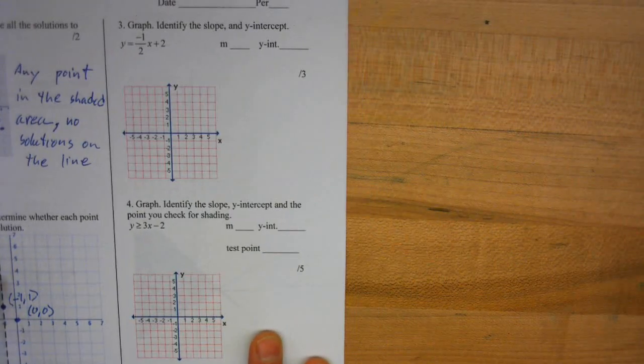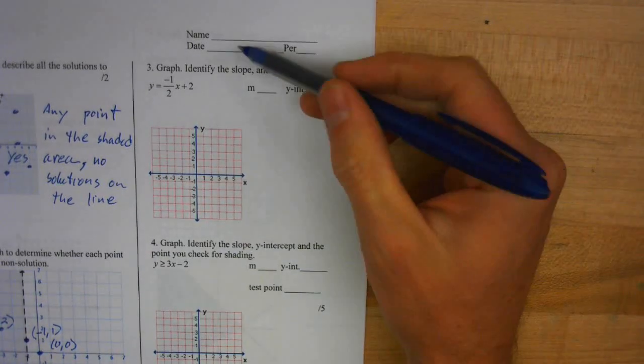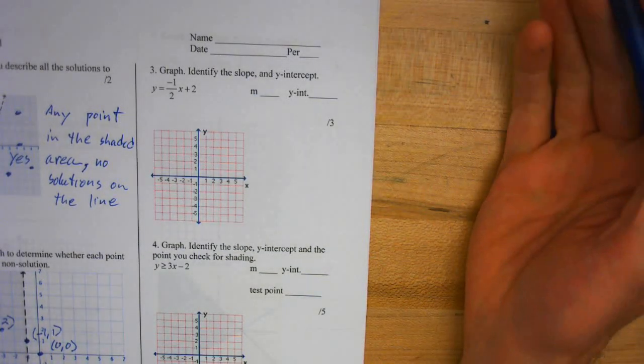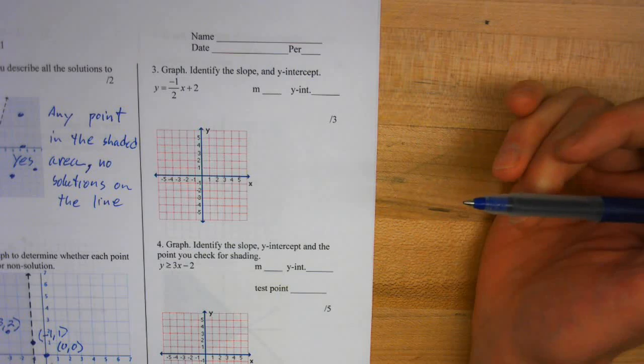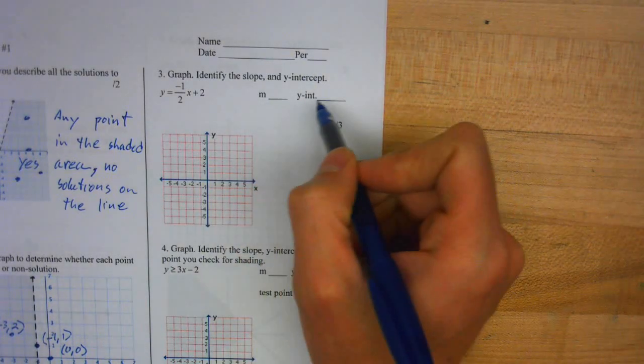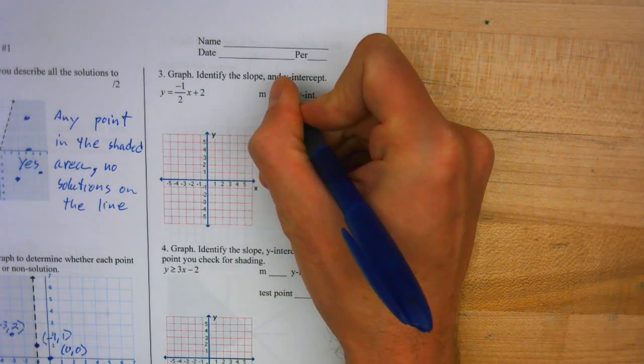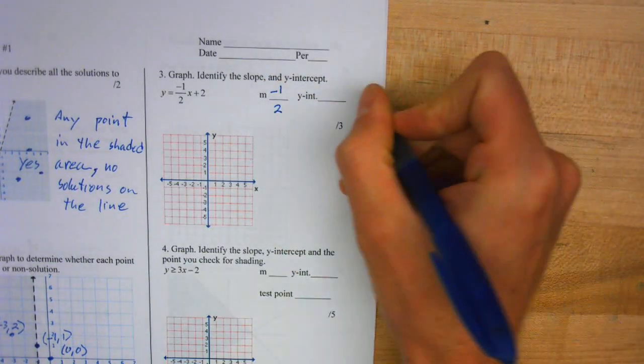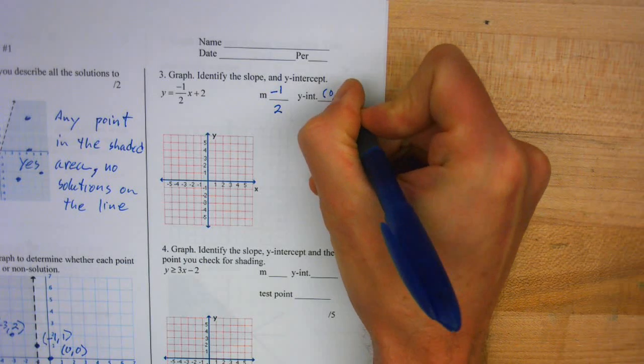All right, number 3. Okay, so we're just graphing the line. This is kind of just getting you back into the idea of what graphing lines are. And so we're going to start off with filling out what our slope is and our y-intercept just so that we remember, and that's negative 1 over 2, and then our y-intercept is 0, 2.